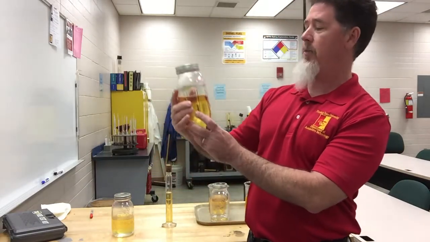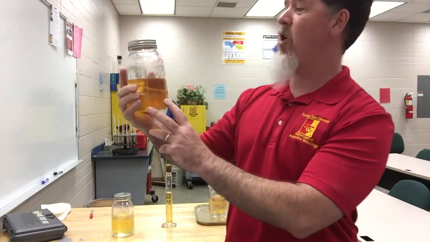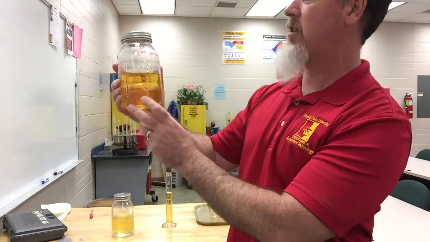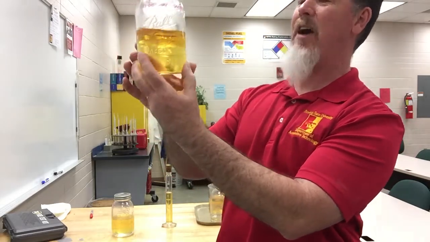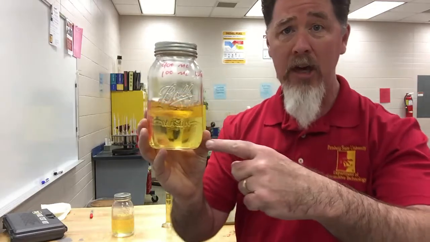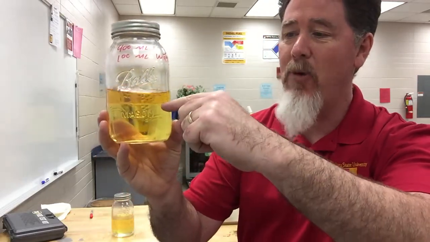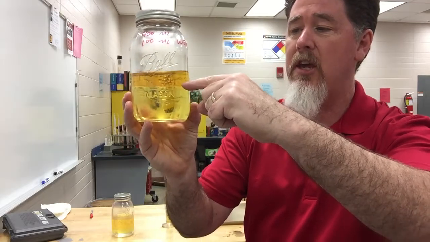This is a container of 100 milliliters of water and 400 milliliters of gasoline, regular gas. I'm sorry, this isn't gasoline, this is E85. I don't put any indication on here because I have the students try to figure out what it is. But if you take a look at it, there's a separation line right there. That's what happens.